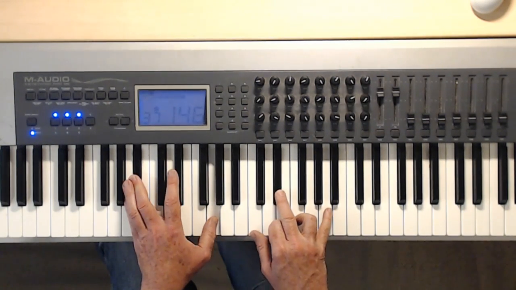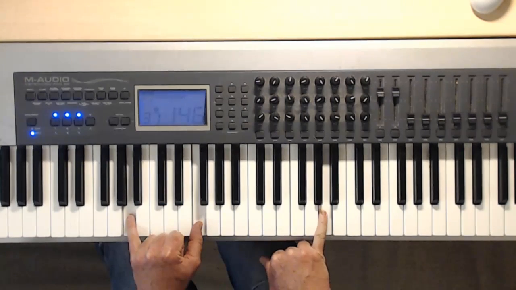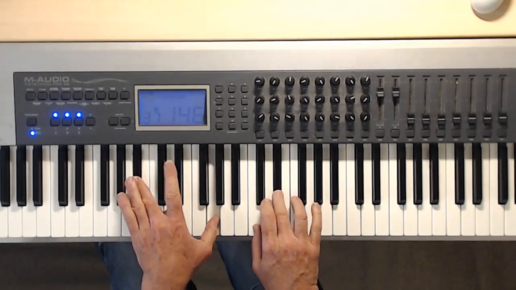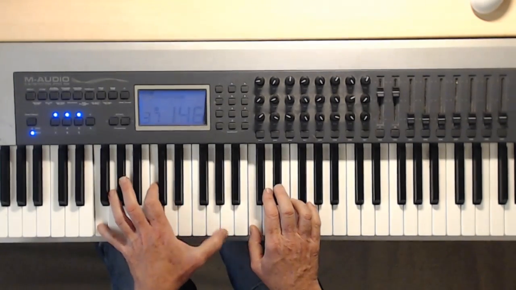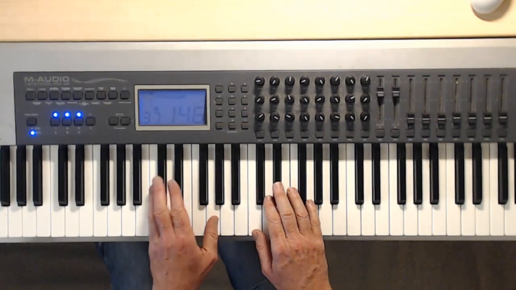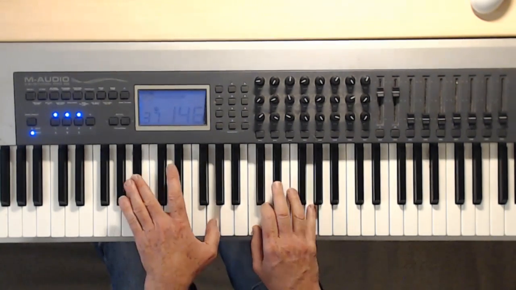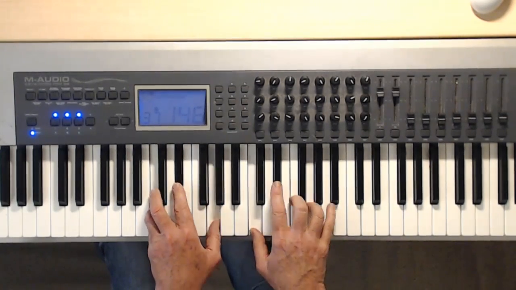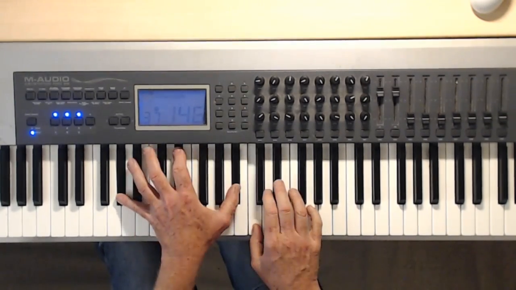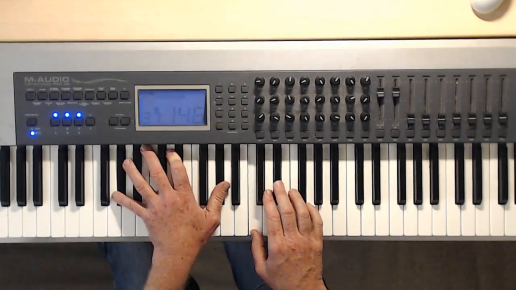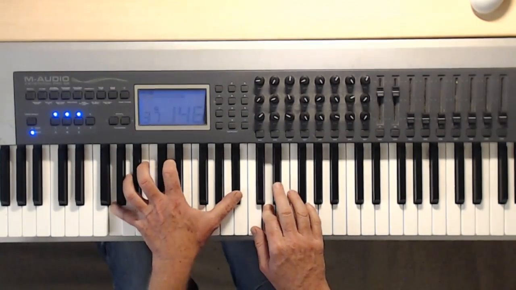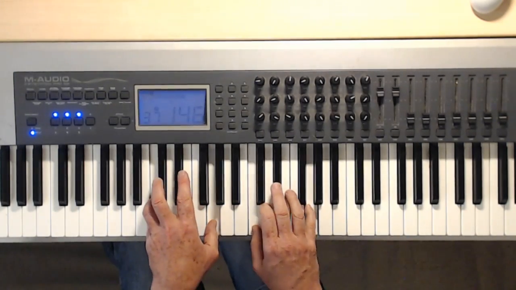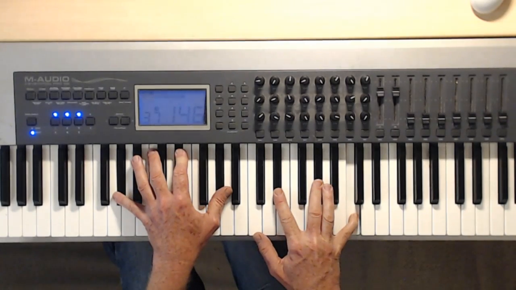Then you can go up to A. Or you can go down to the A flat. Little suspension in there. Down to a G minor. That's nice.